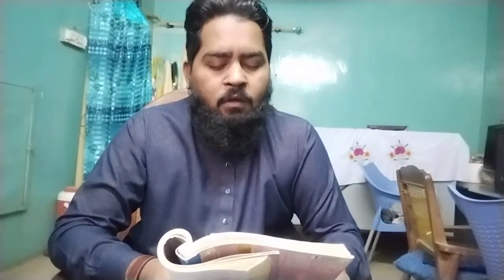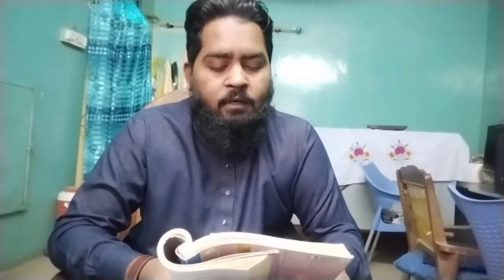Number 6: derive the equations A is equal to R omega square is equal to V square over R, and F is equal to M omega square R is equal to M V square over R.